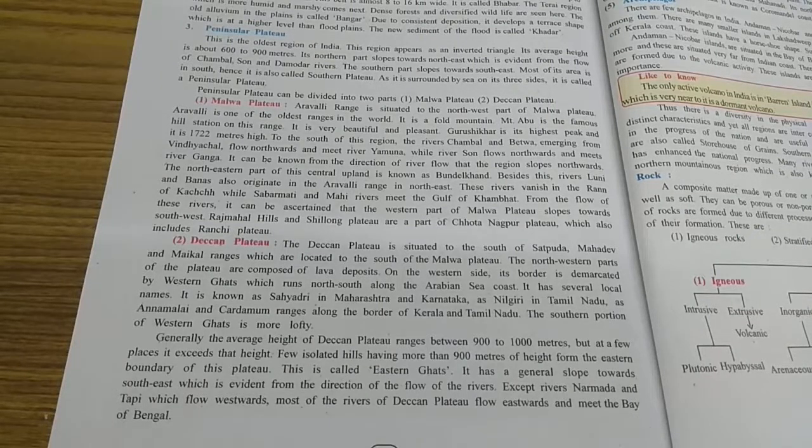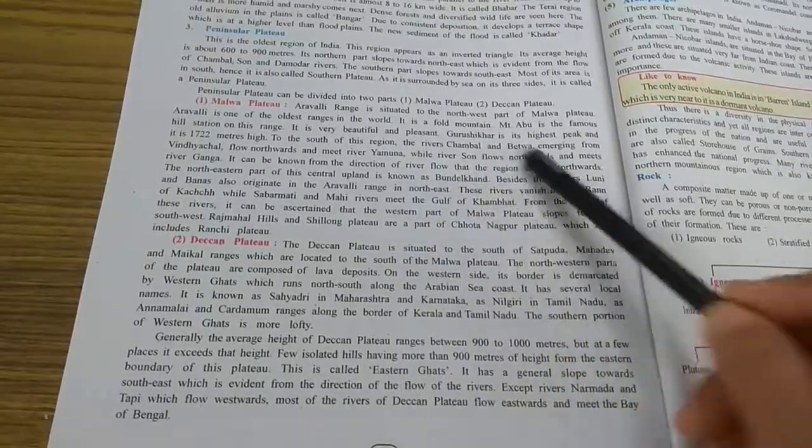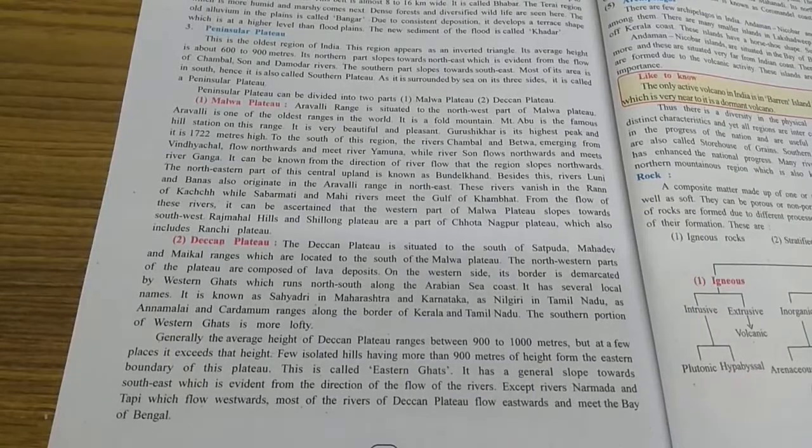highest peak. To the south of this region, the rivers Chambal and Betwa, emerging from Vindhyachal, flow northwards and meet river Yamuna. Once again make a bracket. From the region, the rivers Chambal and Betwa, underline, and then where do they meet, students? They meet in the river Yamuna, while river Son flows northwards and meets river Ganga. It can be known from the direction of river flow that the region slopes northwards. The northeastern part of this central upland is known as Bundelkhand.